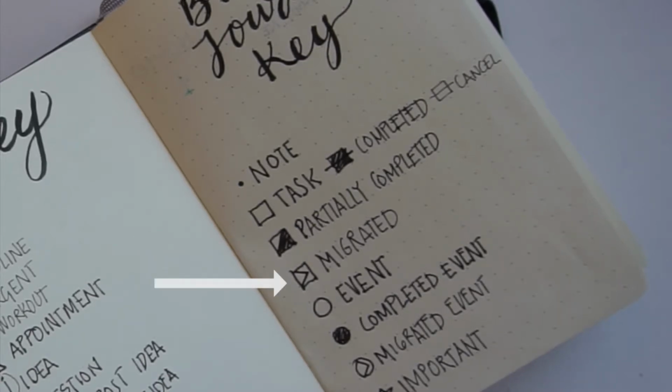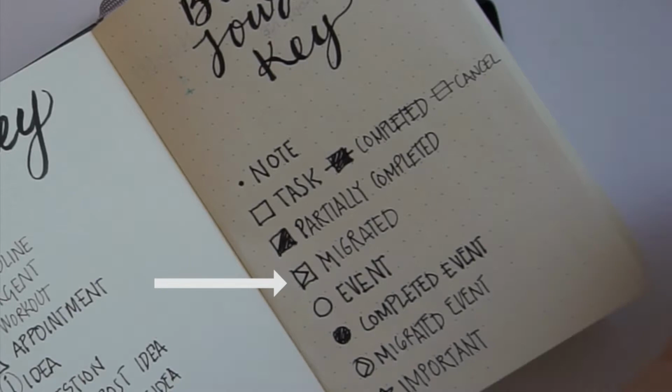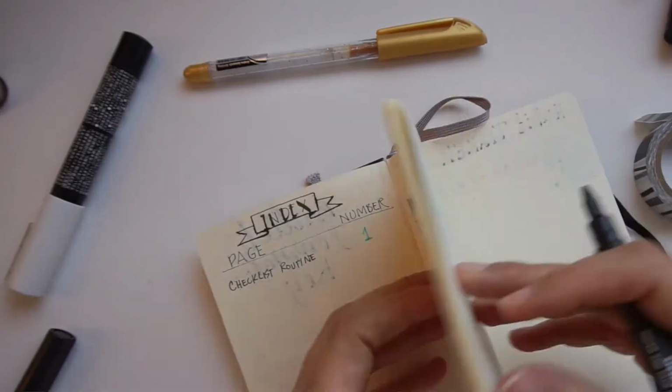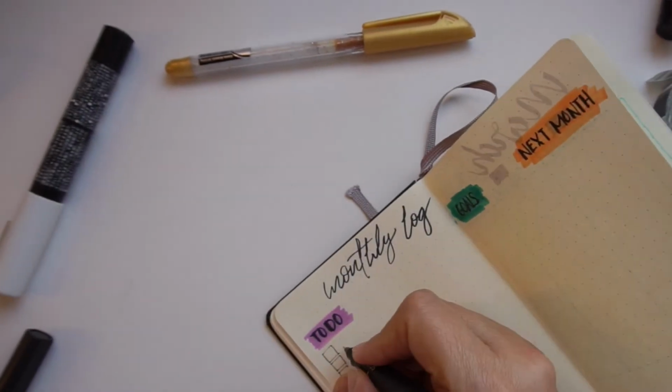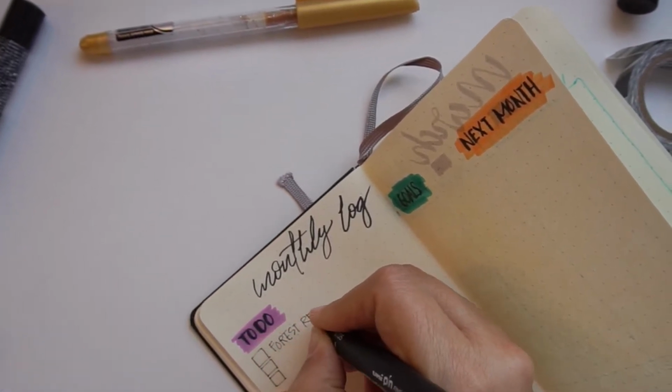The next square has a little arrow, and this means that we are going to migrate tasks or any activities, events, whatever. You can migrate them, and this is a principal part of the method of the bullet journal, that you can send a task that you didn't do today into the future, to the next week or the next month, or into a future month if you want to schedule it on your calendar.